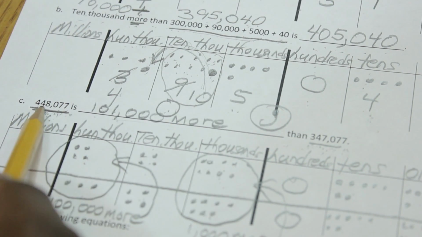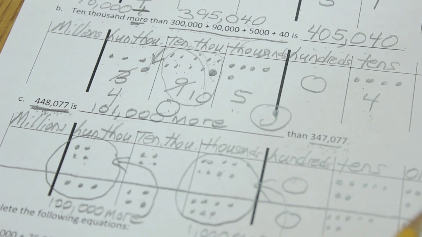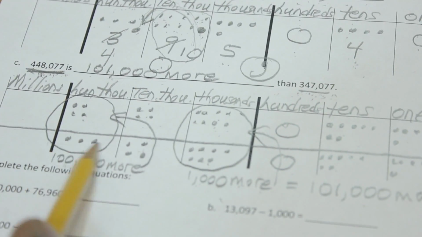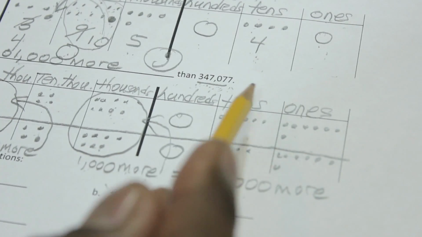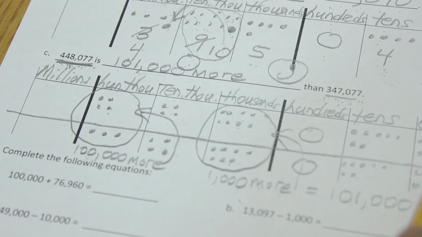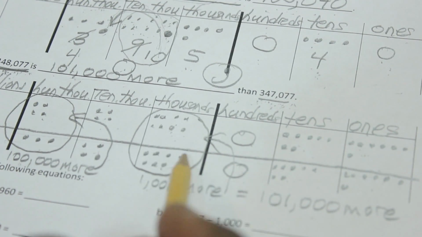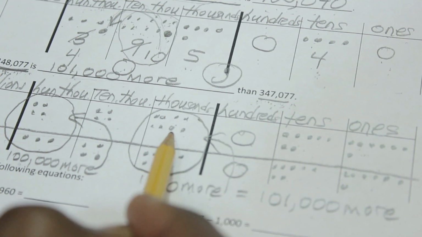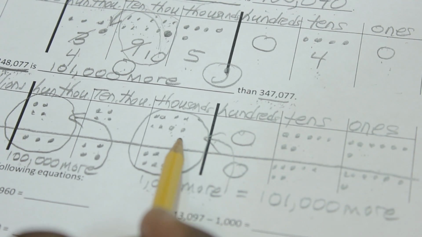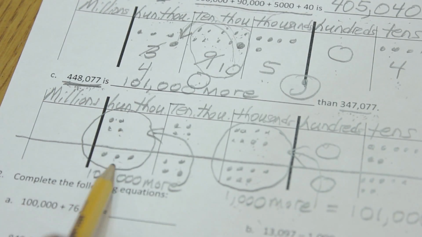So what I did in the beginning, I just took either number. I could have done either number, so I chose the first number, which was 448,077, and I placed those numbers in my place value chart. Then next, I drew a line to compare the second number, and I just simply wrote that number in the place value chart as well, as you can see. And then all I did was compare the place values, and I noticed that my ones are the same, my tens are the same, my hundreds are the same, and then I noticed that there's a difference here. My top number had 1,000 more, so I just made a mental note here, and I pointed to where it's more. And then I noticed that the 10,000s are the same, and then my 100,000s, there's a difference here.